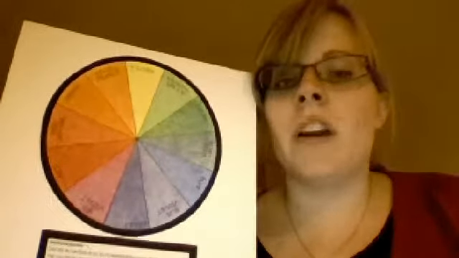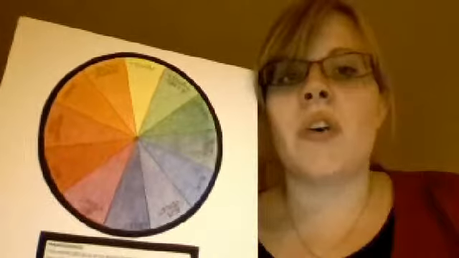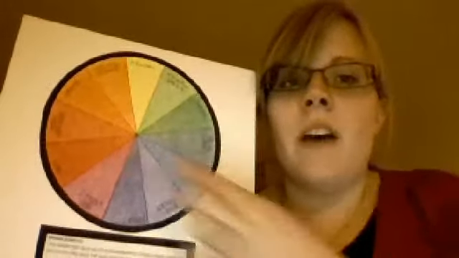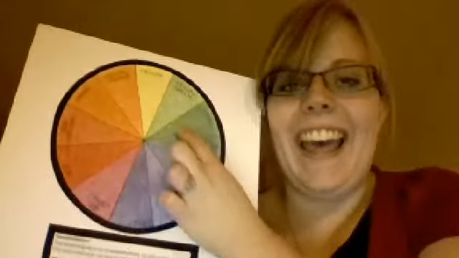The next one is a triadic color scheme, where you choose three colors that are equidistant on your color wheel. So you could use yellow, red, and blue. Each of those has the same number of colors in between them on the color wheel, and then you could use all three of those colors. A lot of times in children's bedrooms, they'll use the triadic color scheme and use red, yellow, and blue to decorate with. And so that always looks really nice.